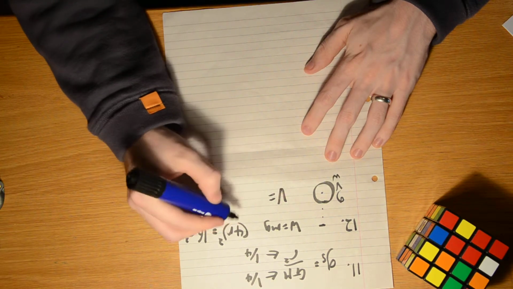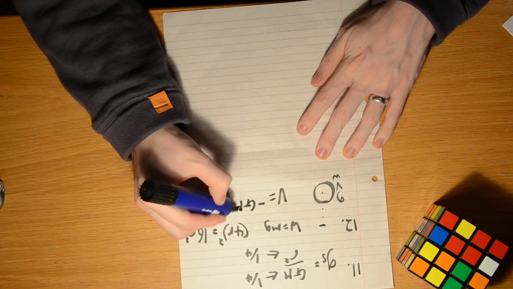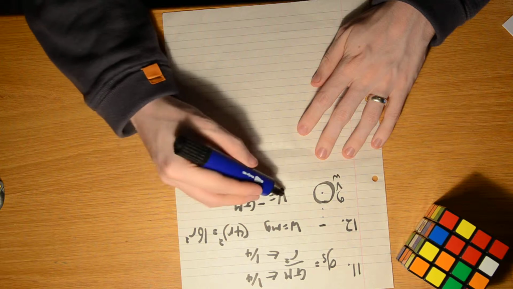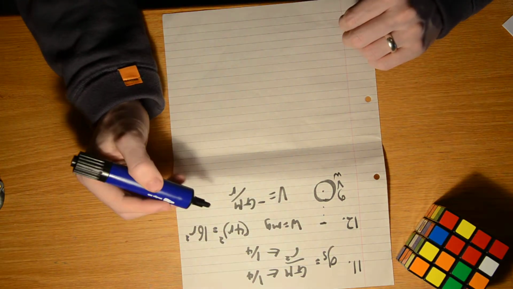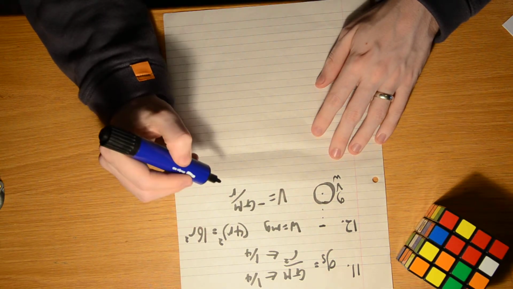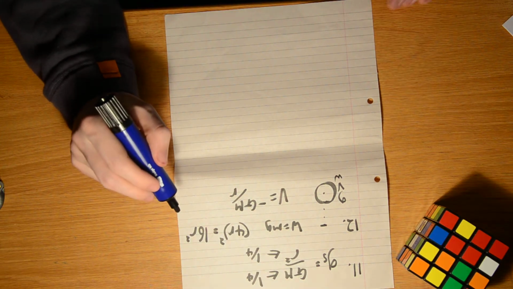The equation for potential is minus GM over r, and it now becomes pretty obvious. If I'm going to quadruple this distance, then the value of the potential is going to be a quarter of what it was before. So my weight is going to be a 16th of what it was, my potential is going to be a quarter of what it was, and therefore the answer for 12 is going to be A.